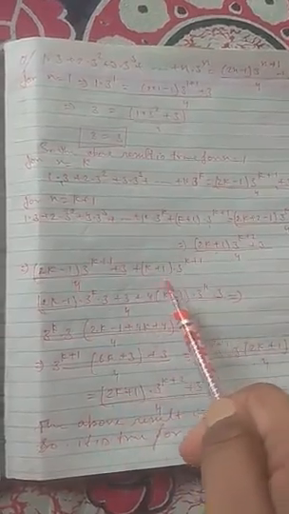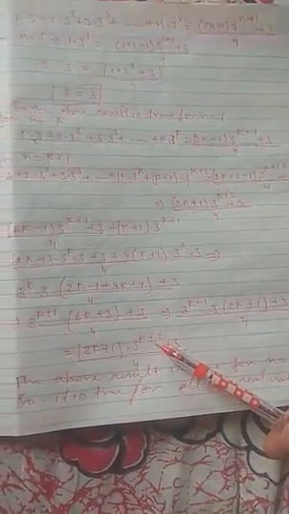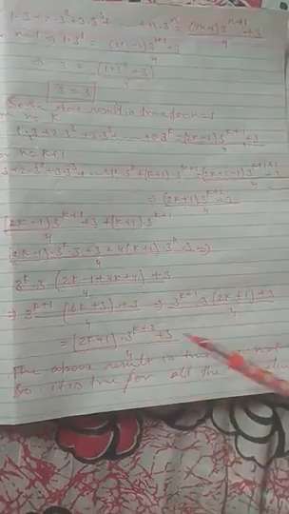After simplification, from this and this combined, we have to show this result. So we have taken LCM, then taken some common, and on simplifying we got the result similar to the k plus 1th term right hand side portion. So now we can say that the above result is true for n equals k plus 1. The above result is true for all real values.